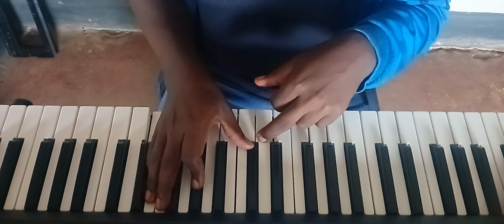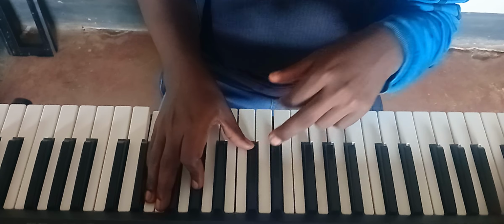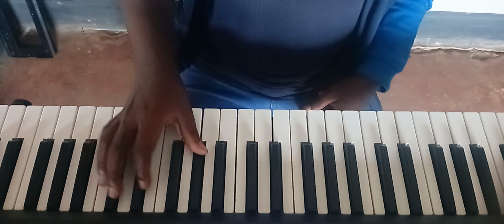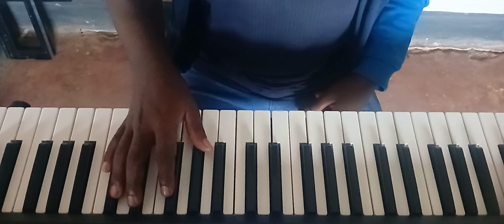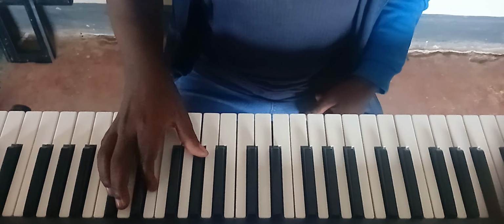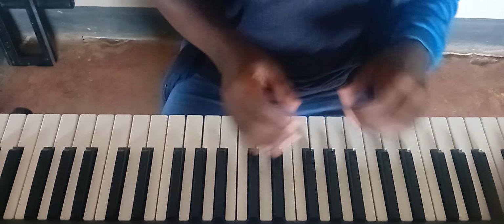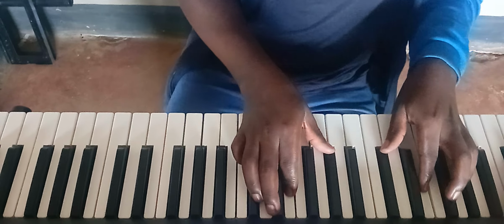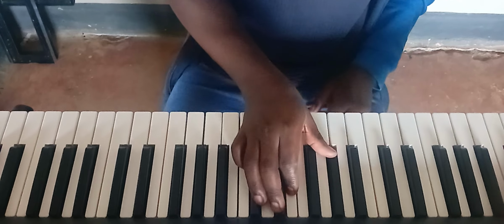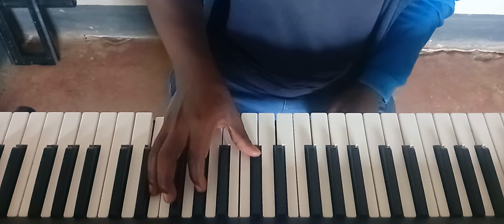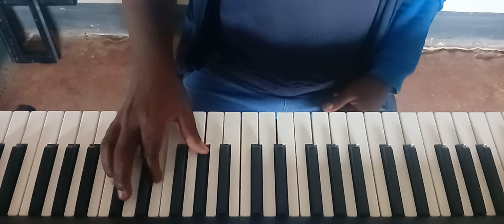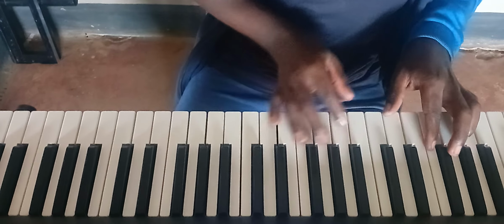So this is a D sharp or E flat. So you do this, and then you go back right to your root. So we had this, and we did this, and then we did this, and then we went back to the root.